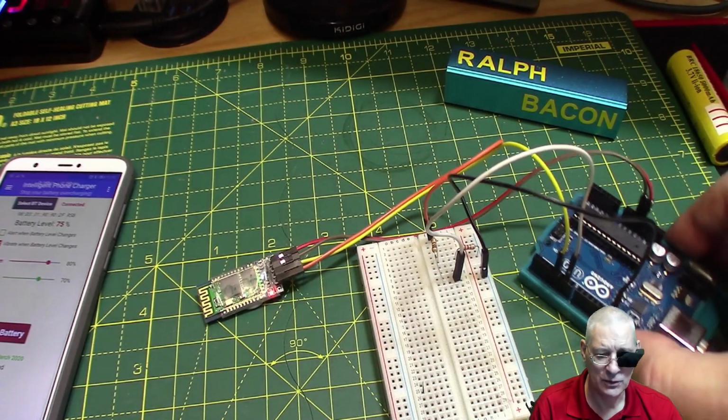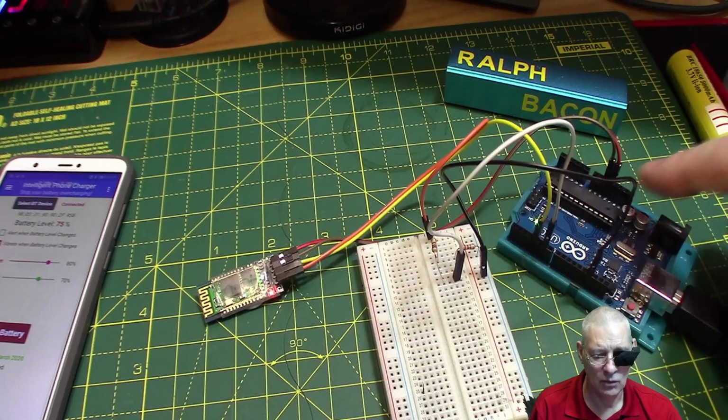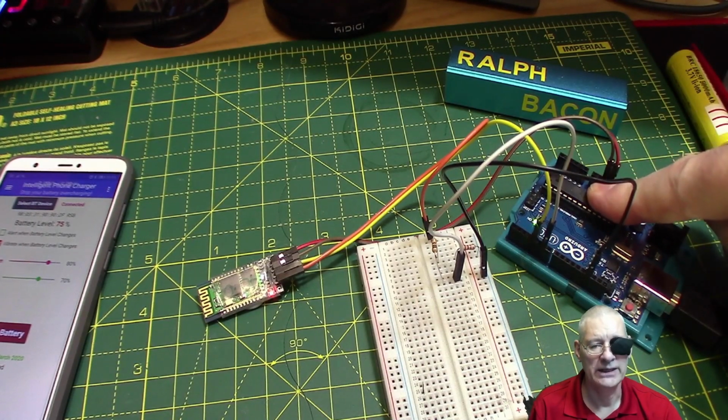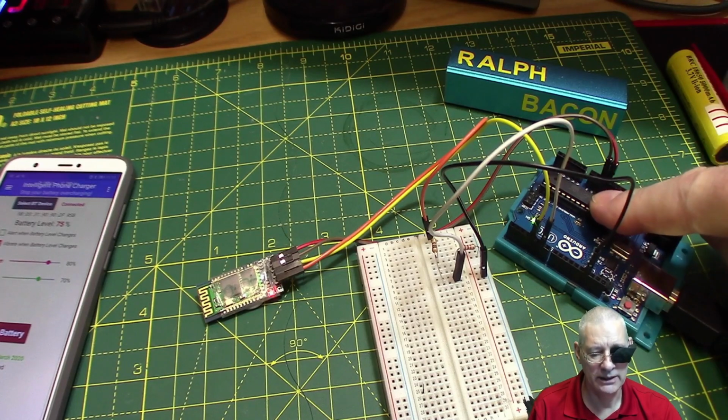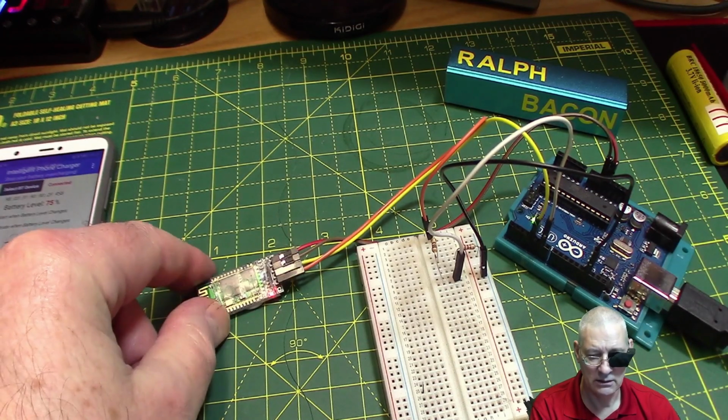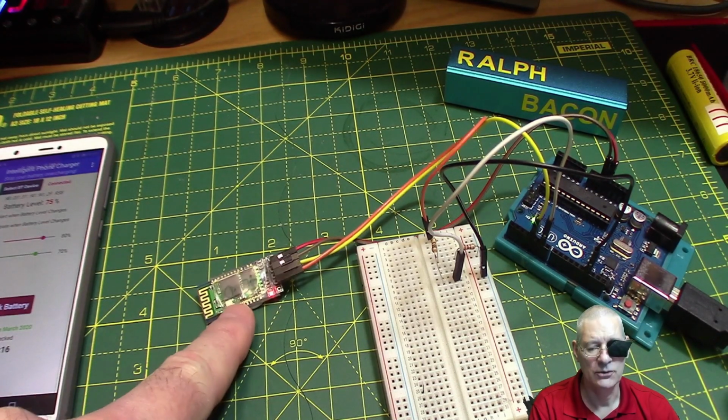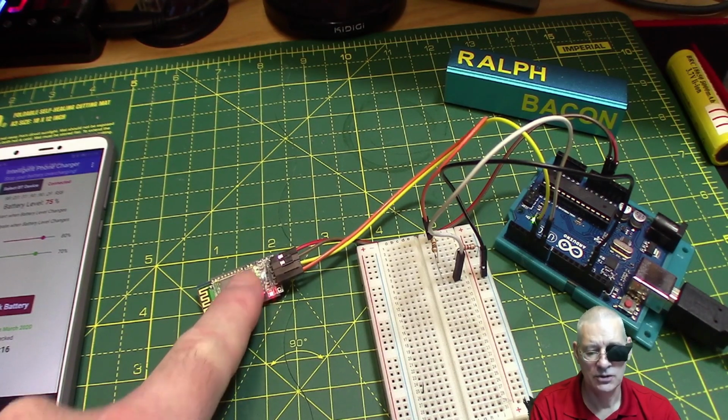So, thinking about the Arduino then. The Arduino, obviously I won't be using a full-blown Arduino in the final project. I'll probably use a Nano or something. I will be using this though. This is an HC06, not an HC05.